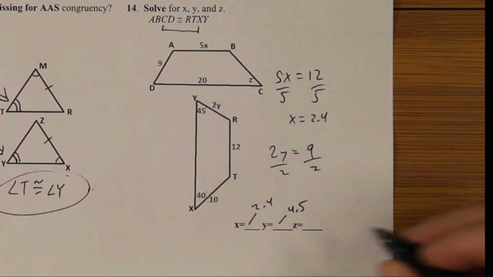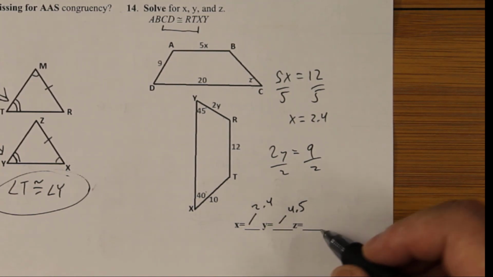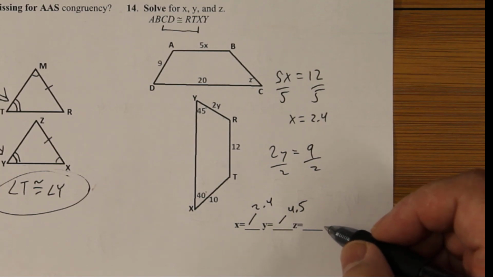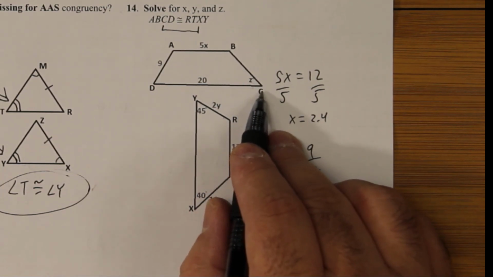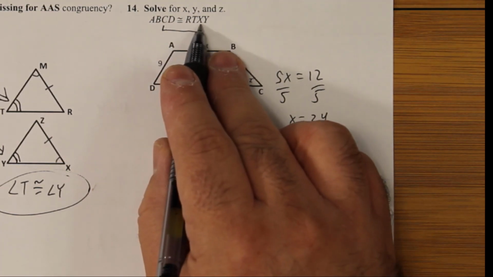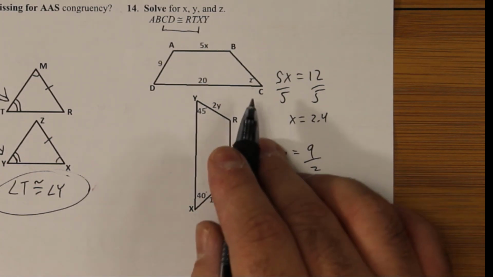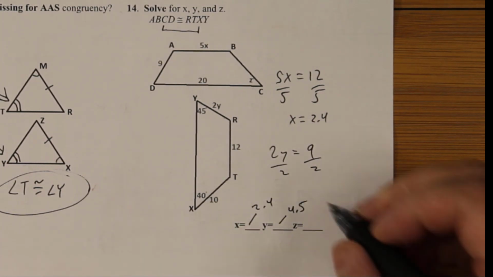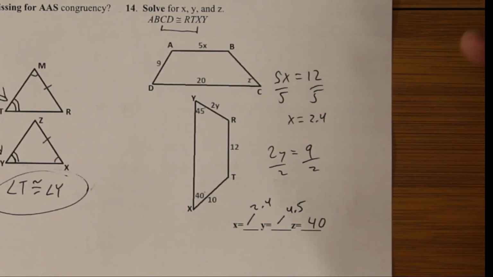Again, not enough space, so that's why I'm putting them up a little bit higher. And then z, lowercase z, is right there in angle C. And then I go, okay, C over here matches with X over there, so Z has to equal 40. And that's the entire review.